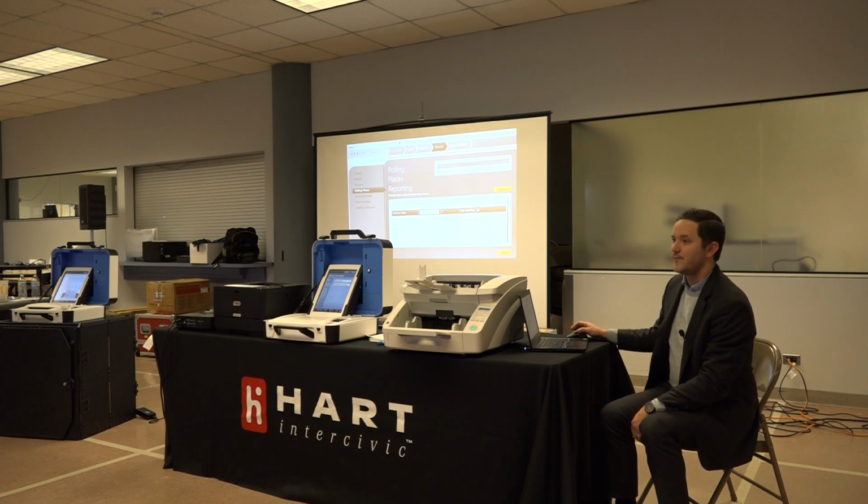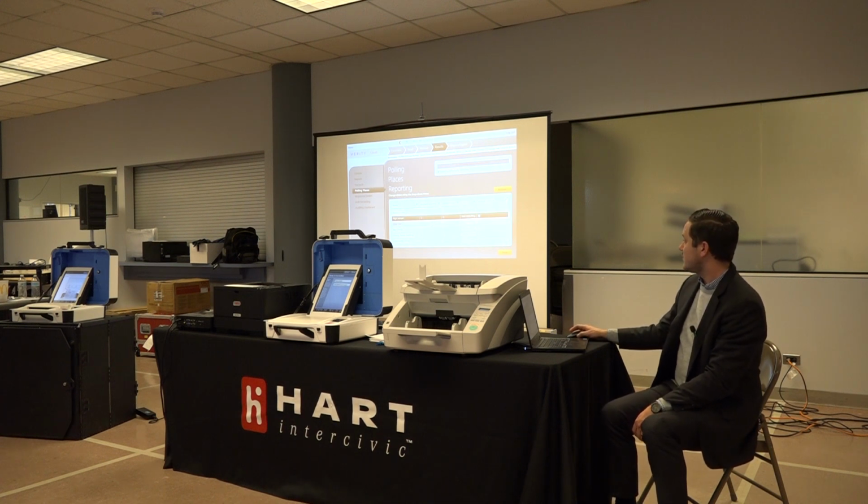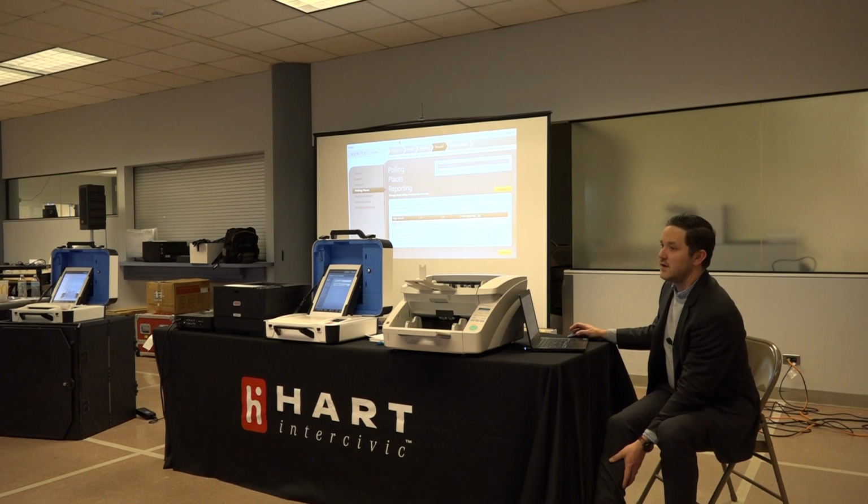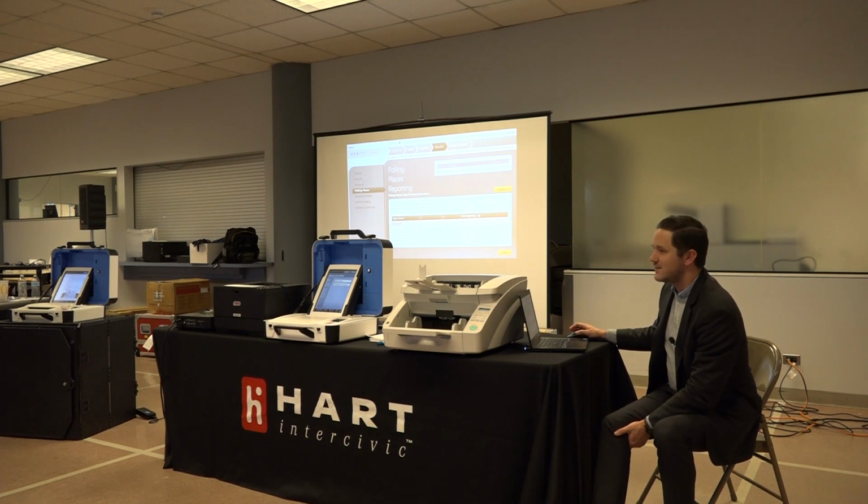Does this number have to be manually entered for every single poll place then? I believe this one does, yeah. I could ask, but I don't think that's an importable feature.